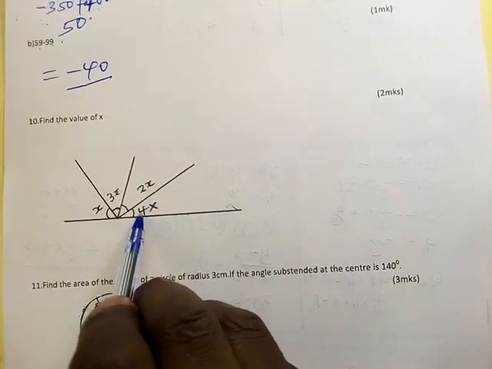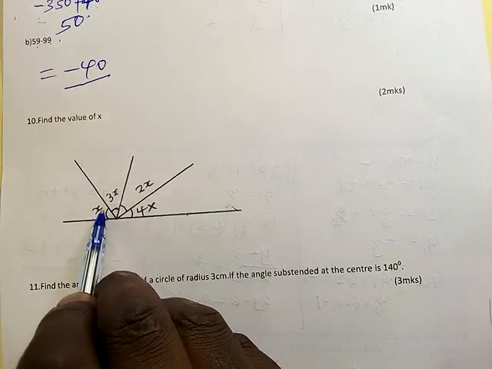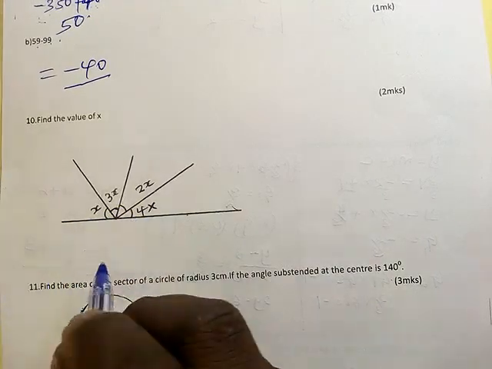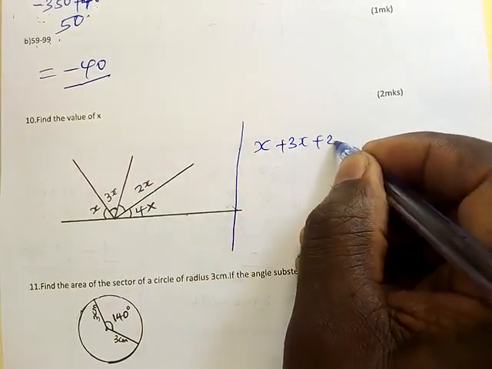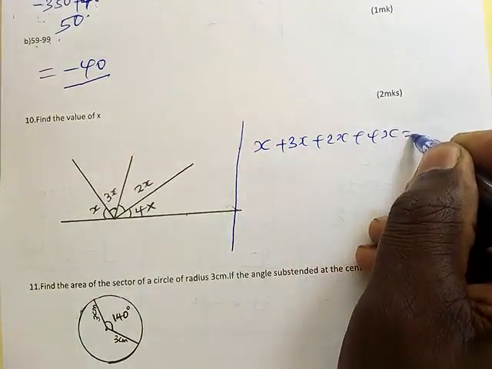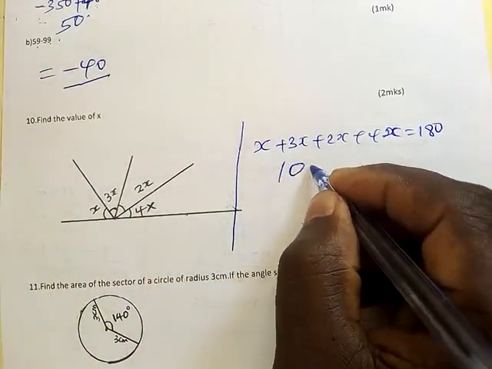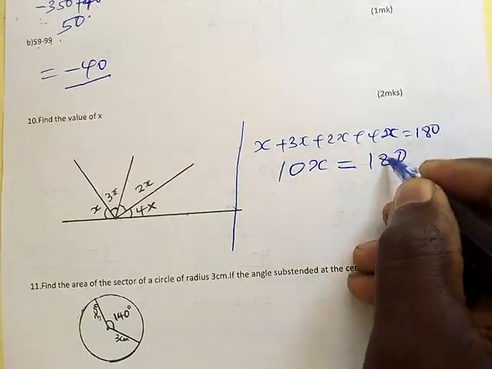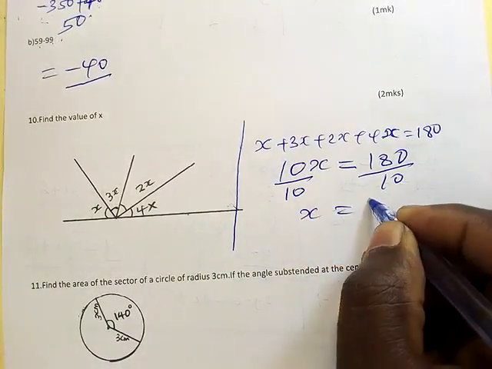Find the value of x. This is a straight line. You know even from primary that a straight line has total angles of 180. So the only thing you need to do is add x plus 3x plus 2x plus 4x. The answer is 180 because this is a straight line. This gives 10x equal to 180. Divide both sides by 10, so x is equal to 18.